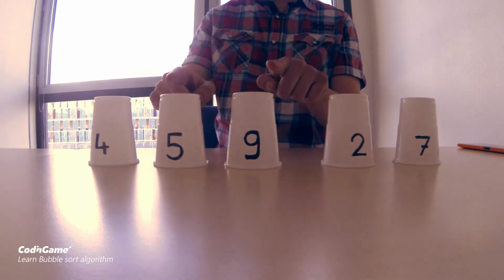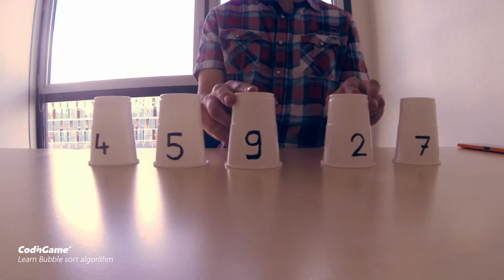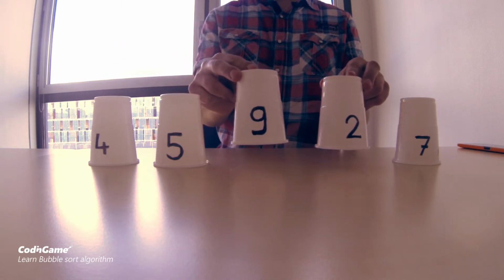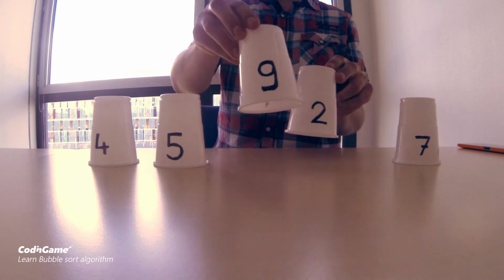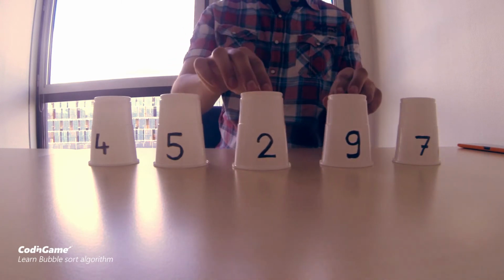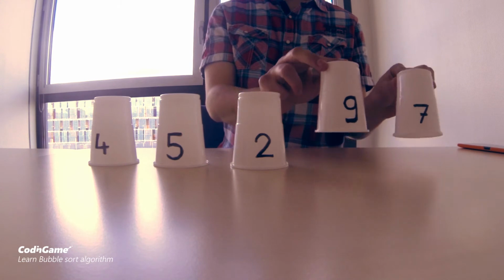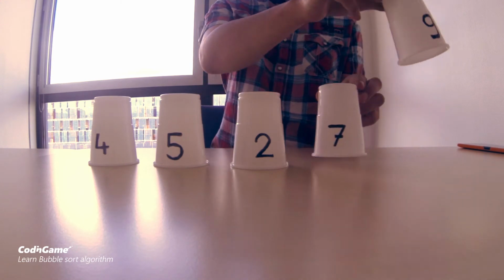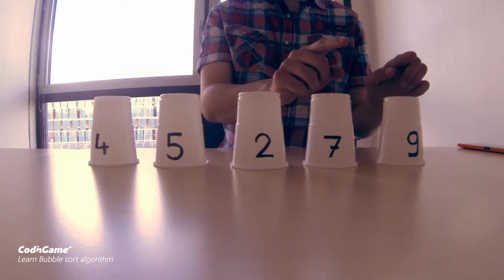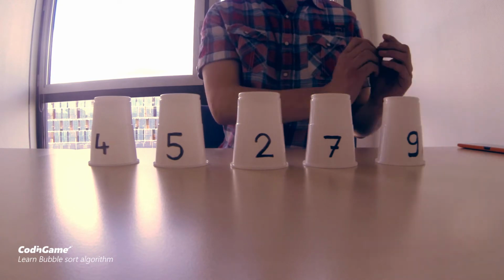We move one index up the array once more. Is 9 greater than 2? Yes. We swap the numbers around. Is 9 greater than 7? Yes. We swap the numbers around. Now we have reached the end of our array.